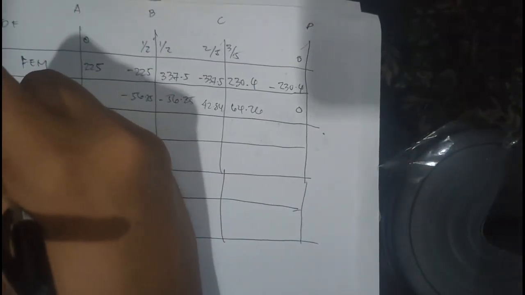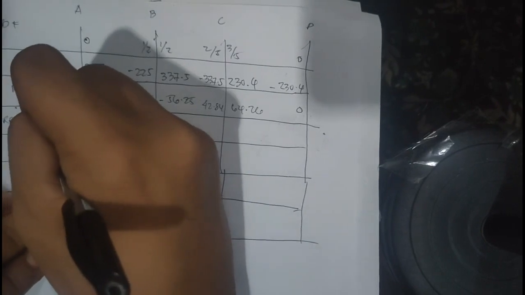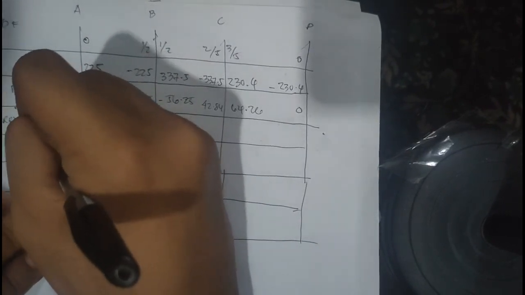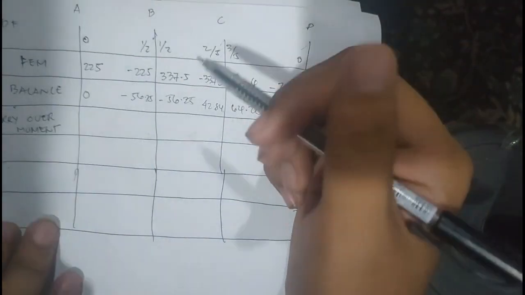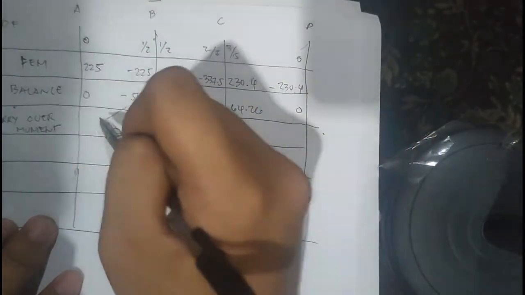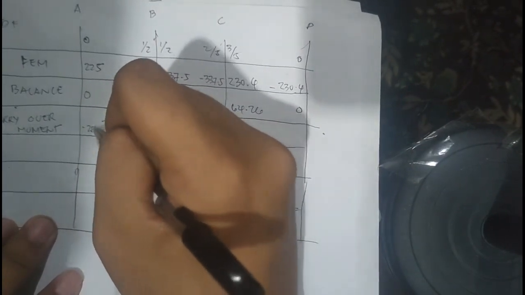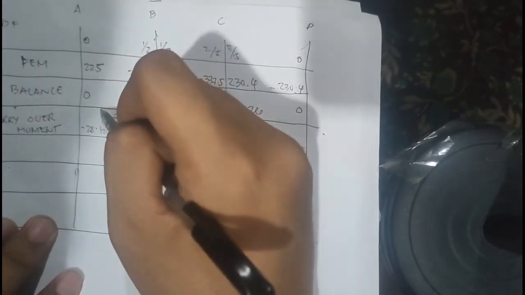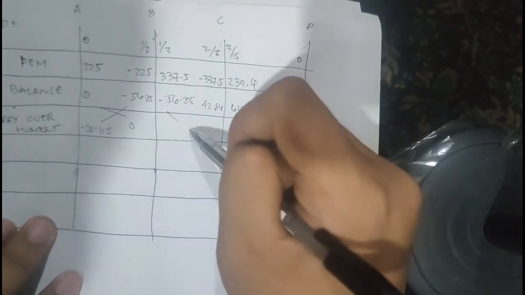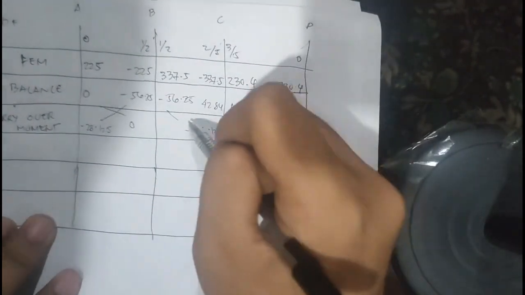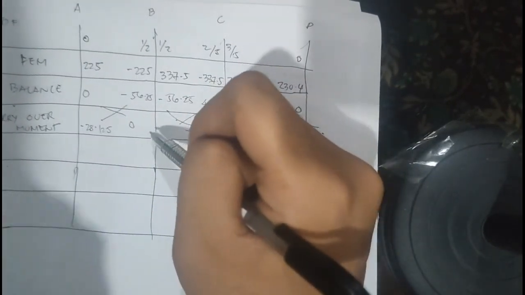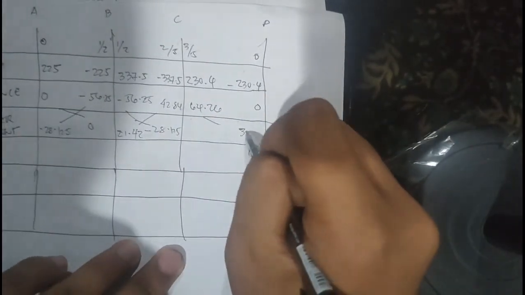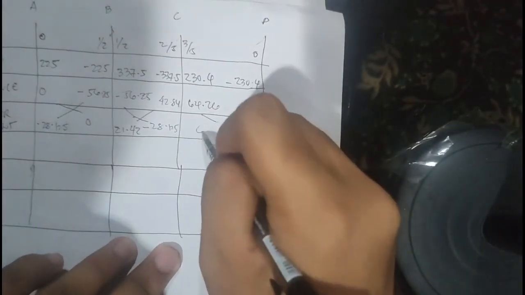Then carry over moment: negative 28.125, 0, negative 28.125, then 21.42, 32.13, 0.